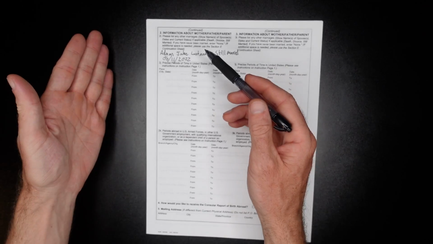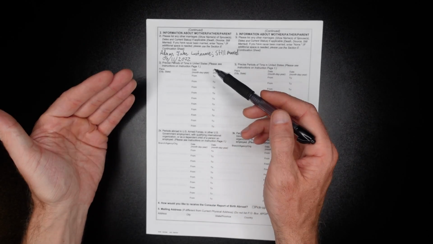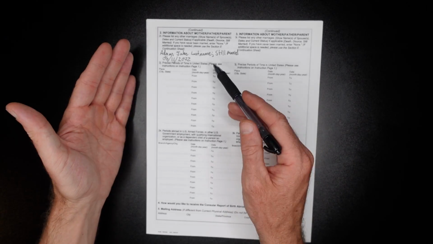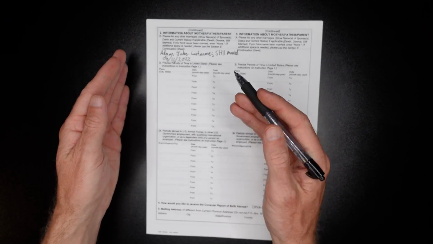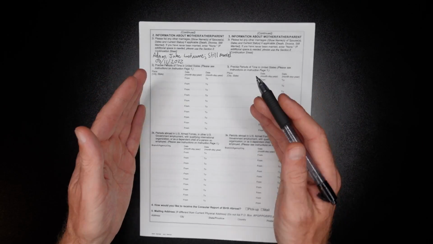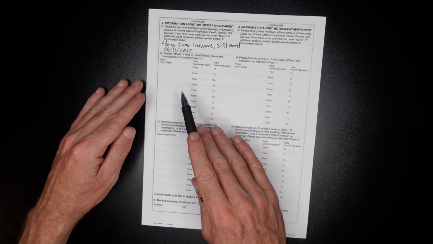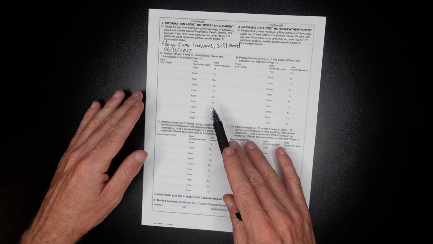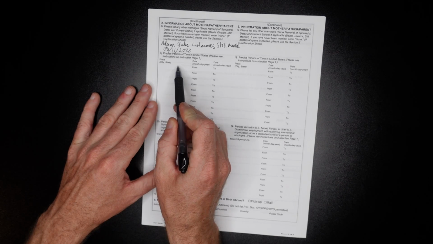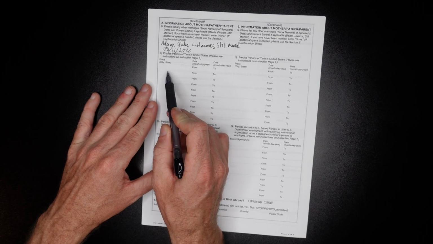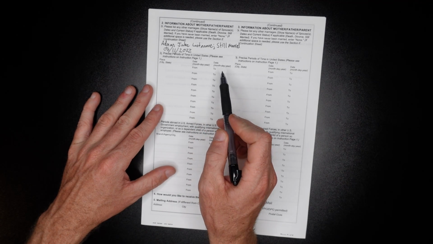06/11/2022. And now at this point, if you've had any prior marriages before this one, you should do the exact same thing, and if you need more space, you can just attach an additional sheet of paper and include that information. So when we come up to 2J and 3J, here we're indicating the amount of time that we've actually lived within the United States. So in this column, we'll write down the city and the state, and right here we write when we moved there and when we left.